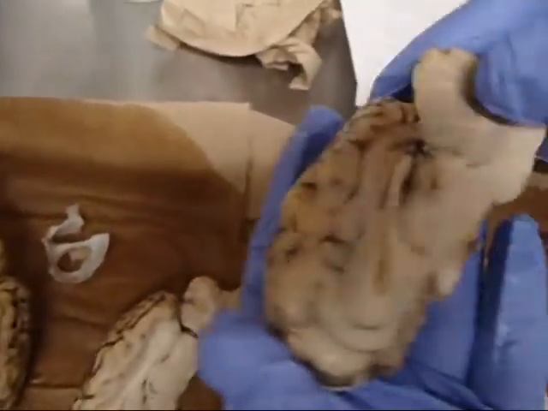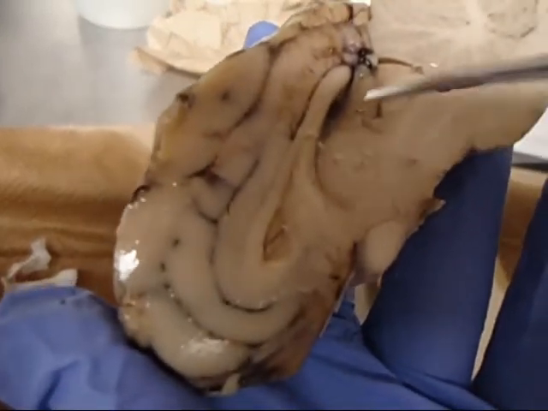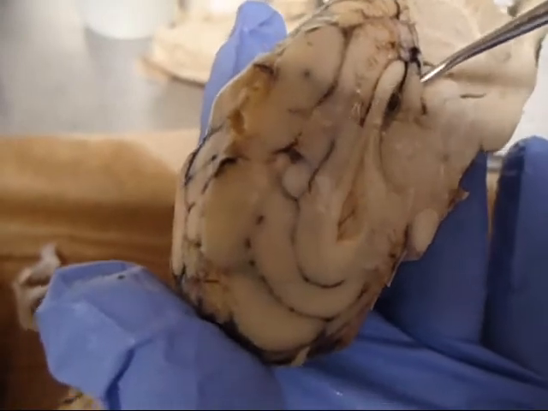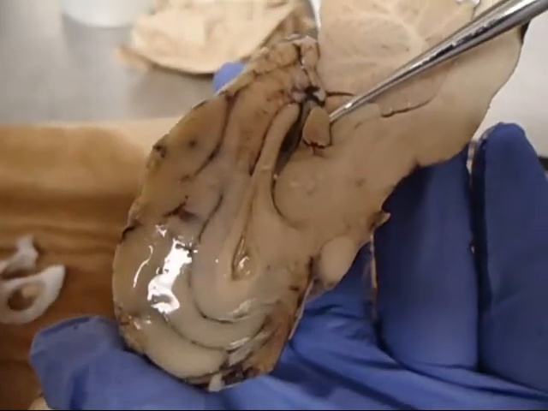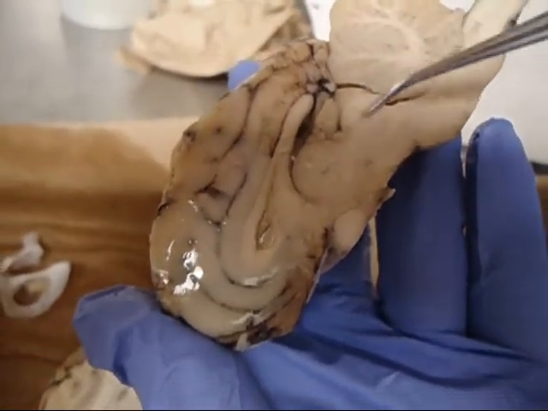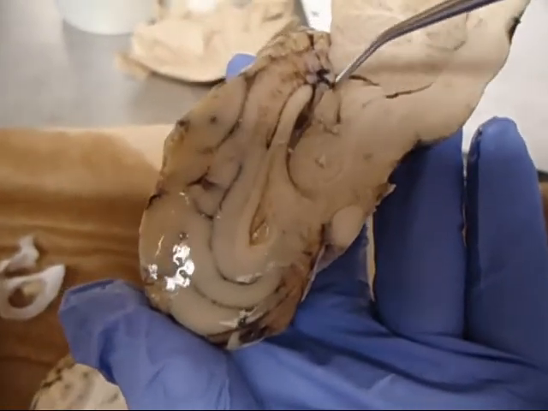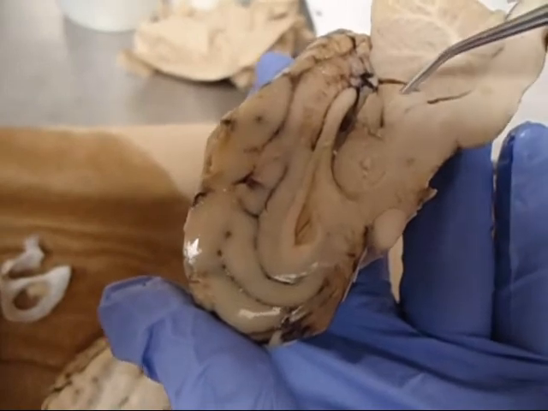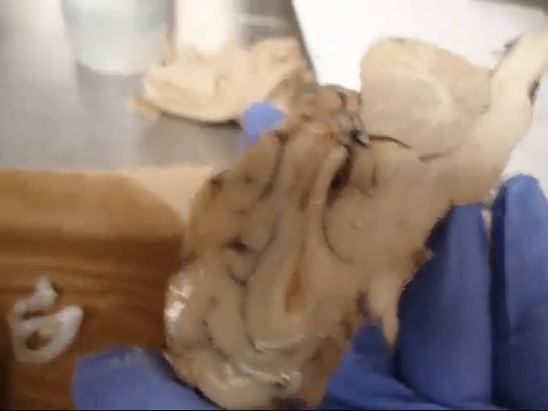There it is. Okay, so you've got your tectum, your intermediate mass. In between the two is this pine cone triangular shape, and that is the pineal gland, right there. So your tectum, intermediate mass, and in between the two is the pineal gland. So TIP: tectum, intermediate mass, pineal gland.